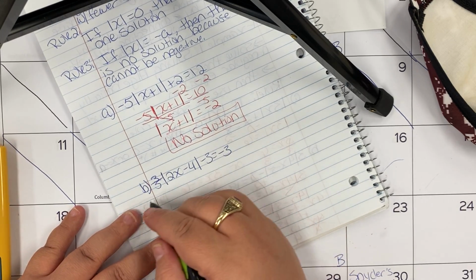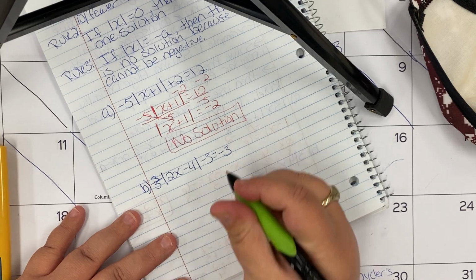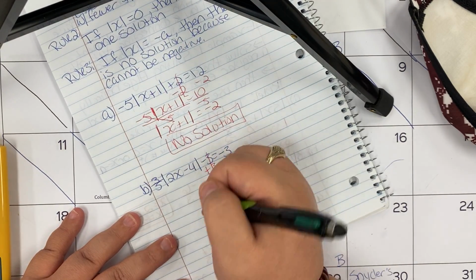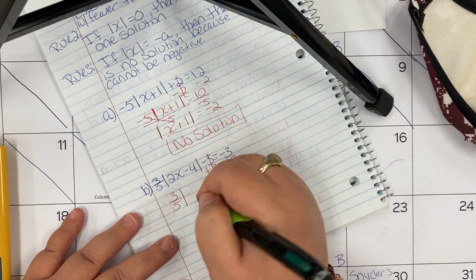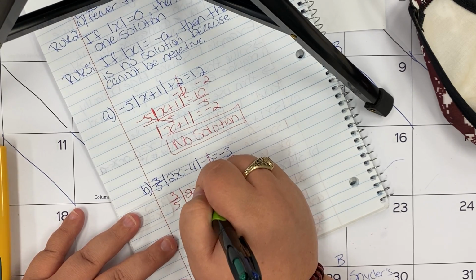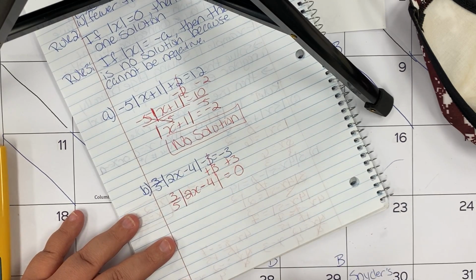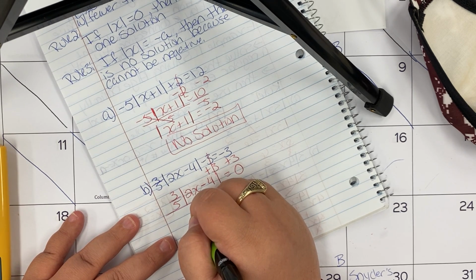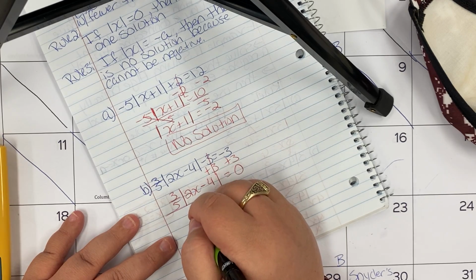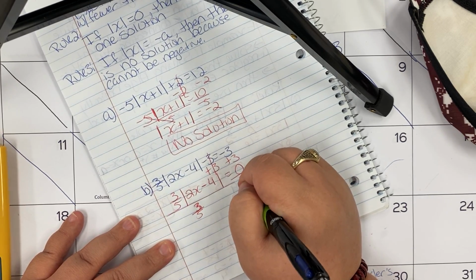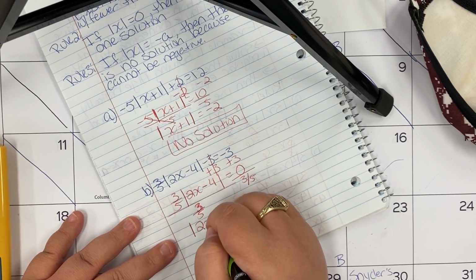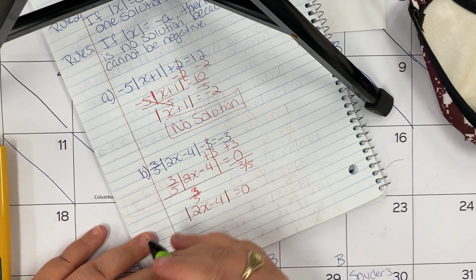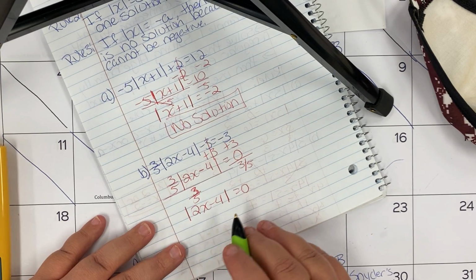Last example for today, for this section. Again, we're going to add 3 to both sides, get everything away from that absolute value. And we will have 3/5 times the absolute value of 2x minus 4, and that's going to equal 0. You could technically stop here, but if you want to continue, you would divide that by 3/5. So the absolute value of 2x minus 4 is still going to equal 0 because 0 divided by anything is 0. So again, absolute value of 2x minus 4 equals 0.